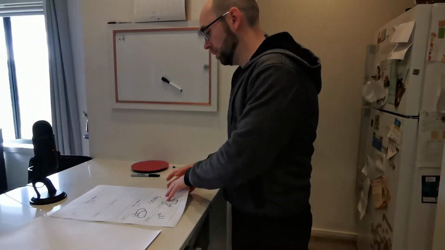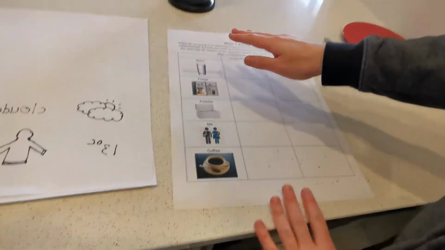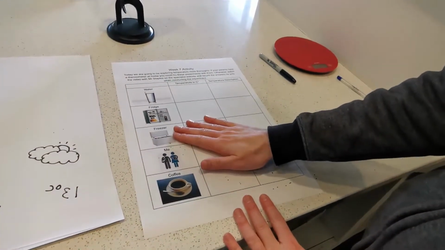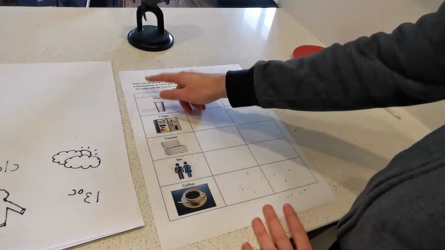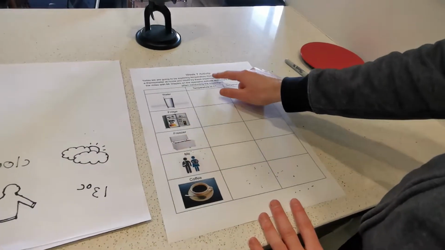Now, we're going to be learning lots more about temperature today. Temperature tells us how hot, warm, cool, or cold something is. If the temperature is hot, then it is a high temperature. Okay, and if it's cold, then it's low temperature. Okay, now I'm going to turn over the page, and this is our activity for today. You should see some water, a fridge, freezer, a picture of some people, and a coffee. All right, and it says today we're going to be exploring the temperature.